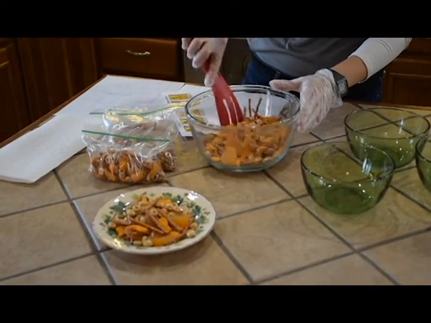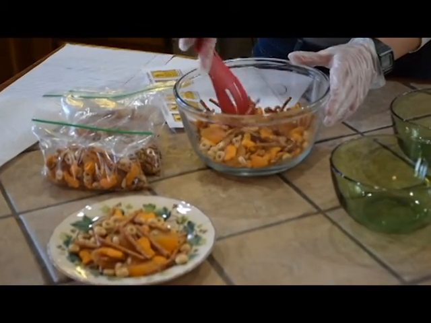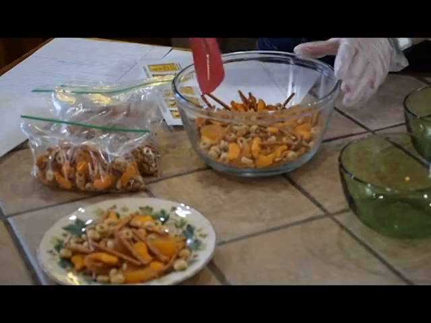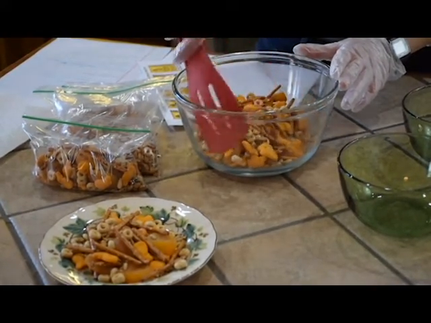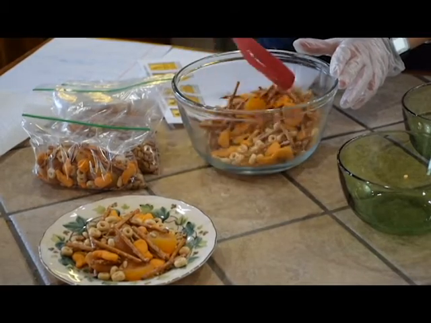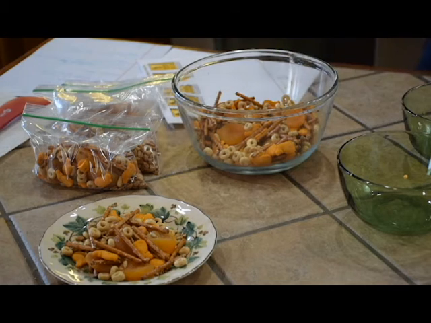So maybe your family has a designated snack area. If you have some young kids, they know they can go to that area to pick out a snack, this is definitely something that could be added to the pantry. It's a low-fat snack.